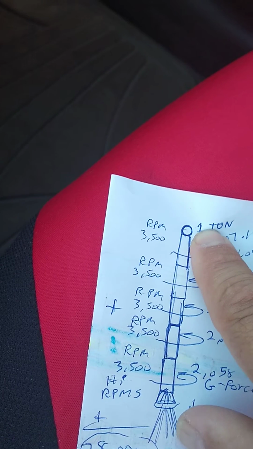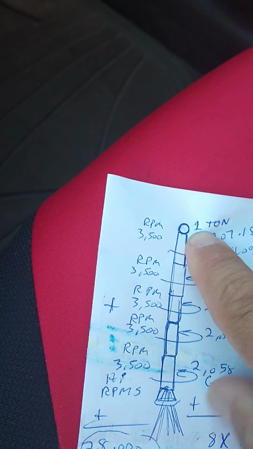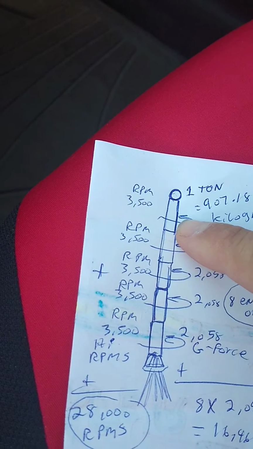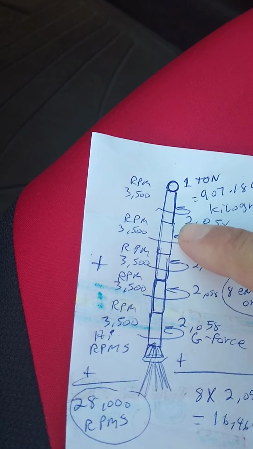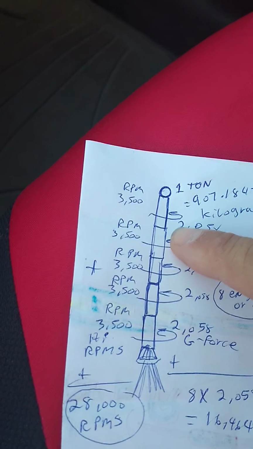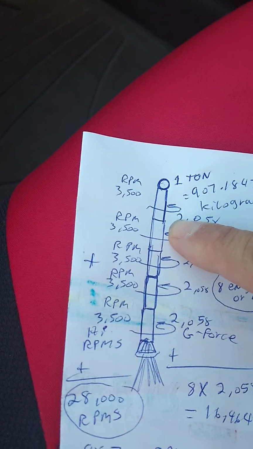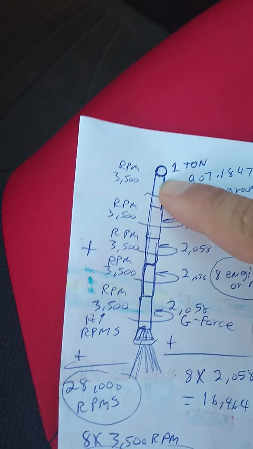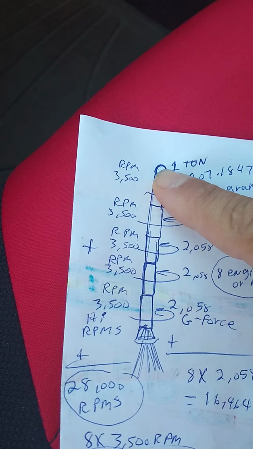And okay, in that sense, if you multiply this by the total amount of Gs in combination, cumulative, remember each one is spinning at 2058 Gs. Now you multiply by 8 engines. 8 engines times 2058 Gs equals 16,464 Gs. So that's the total Gs spinning on top.